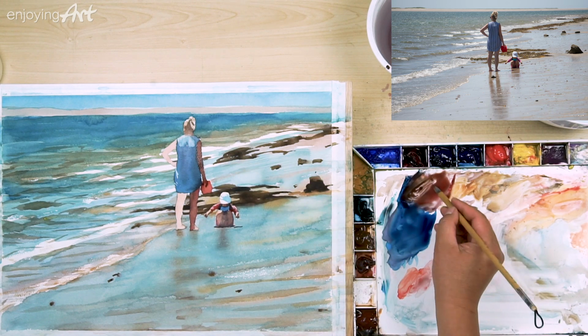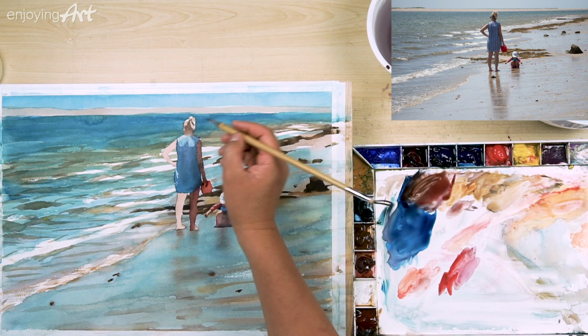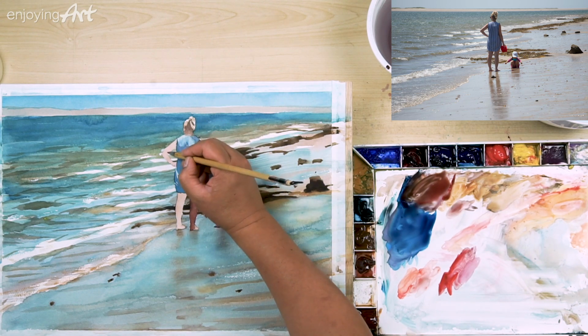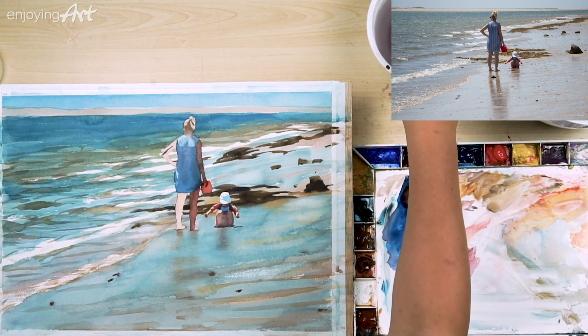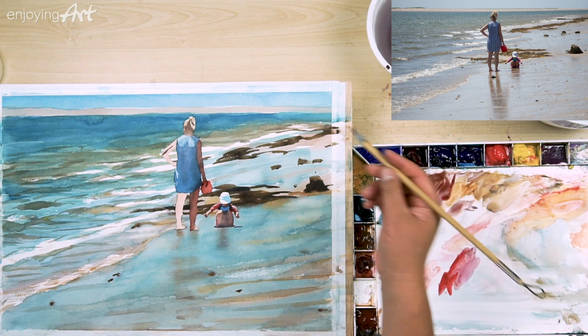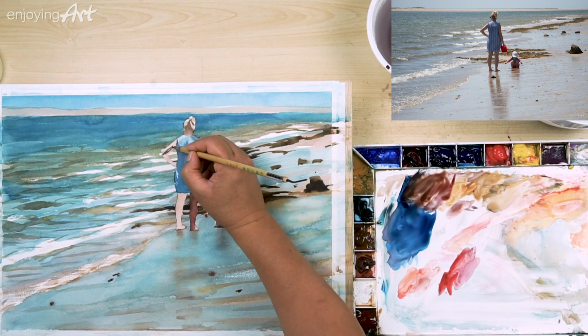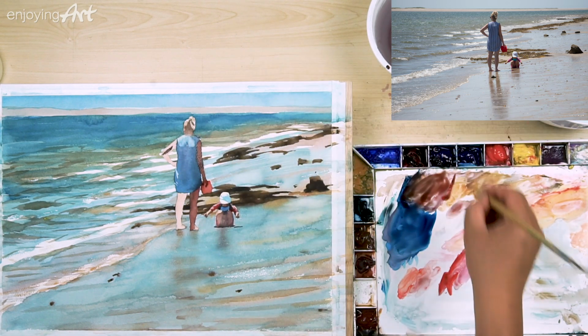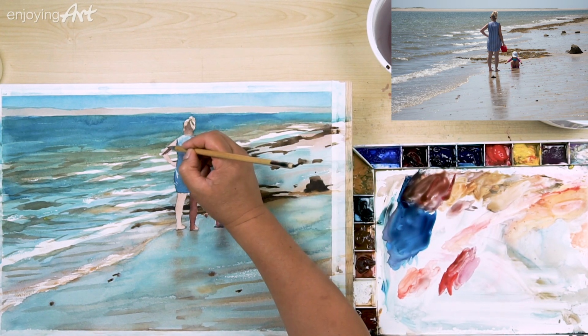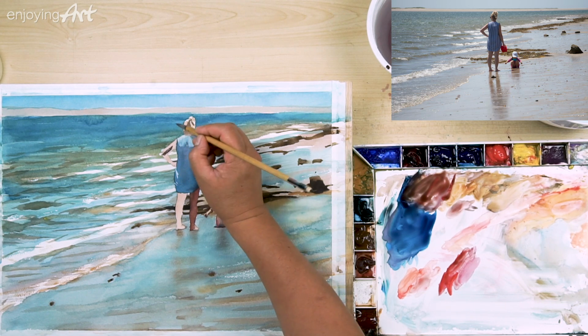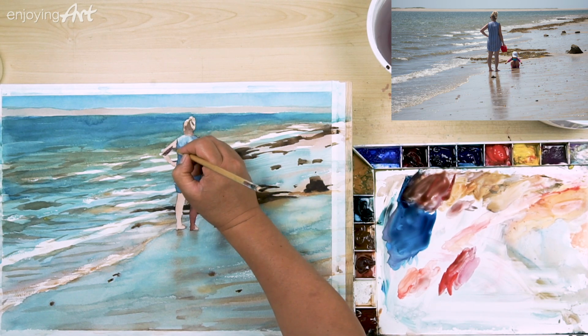Now I'm going to take the same color on this side, maybe a little bit too dark. I'm gonna get a little bit of that warmer color. Let's see, like this. It's good.